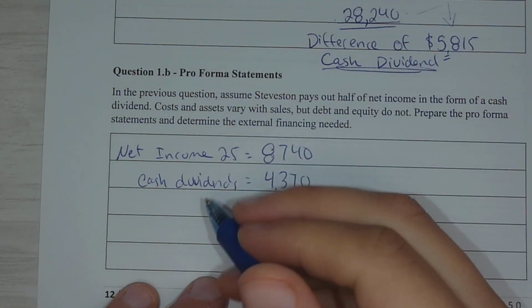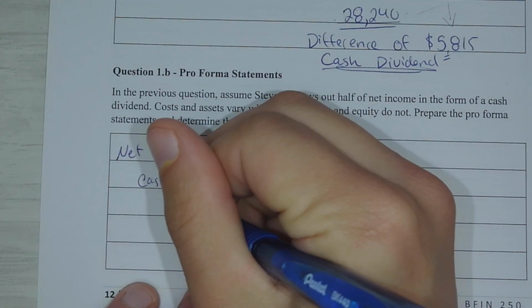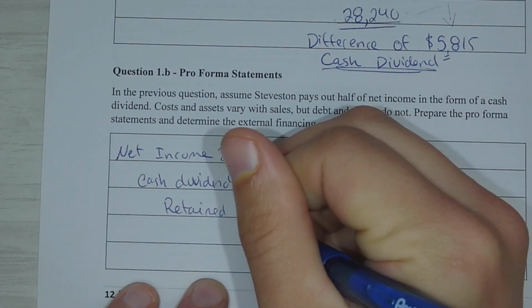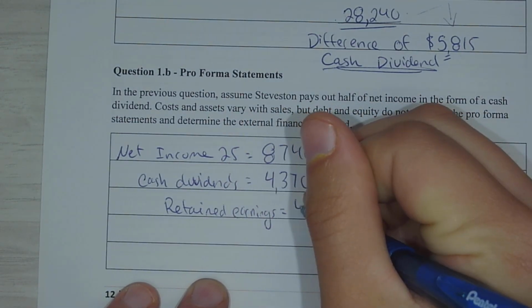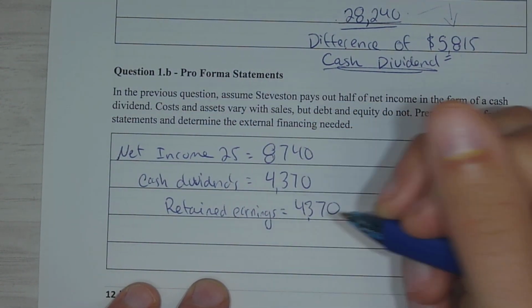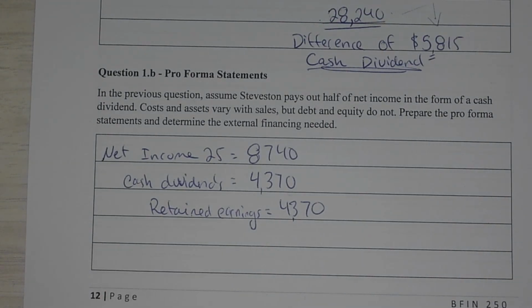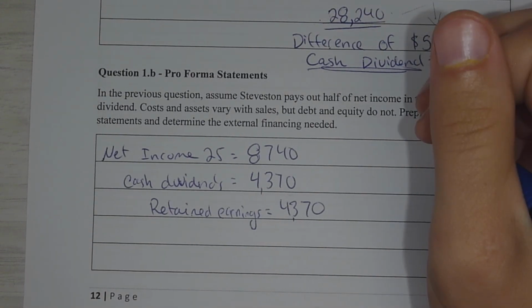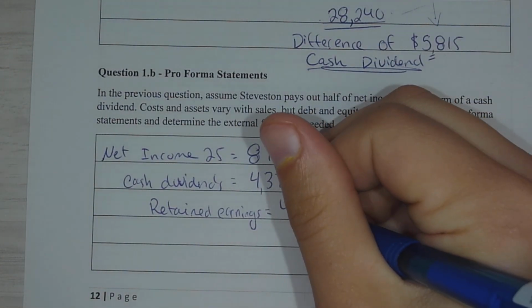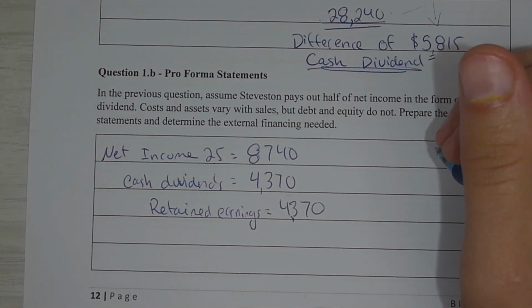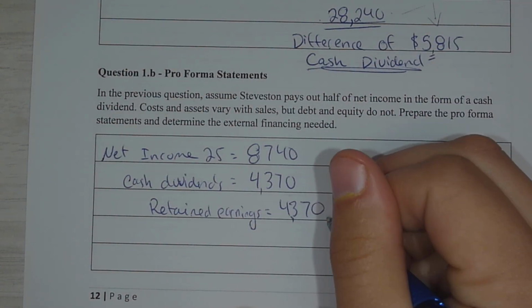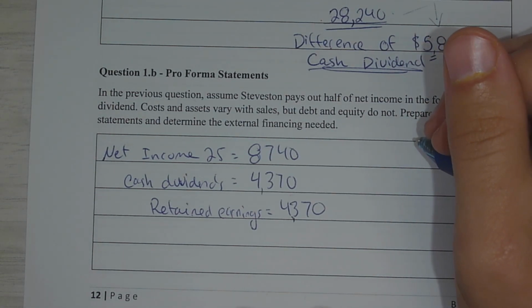And that means that we're sending the difference to retained earnings, which also gets 4,370. So what I've got is retained earnings at 4,370.